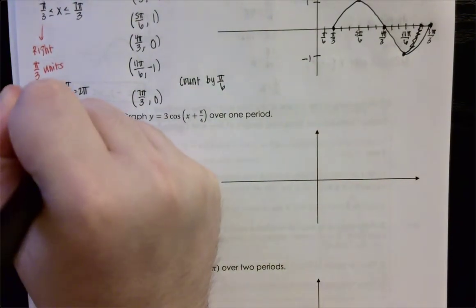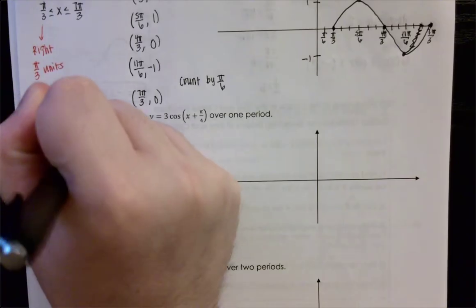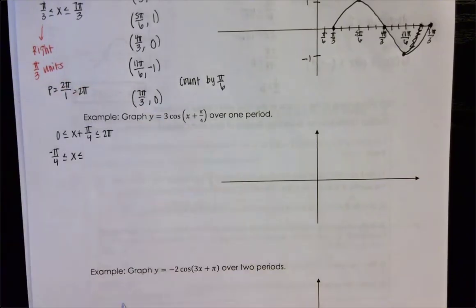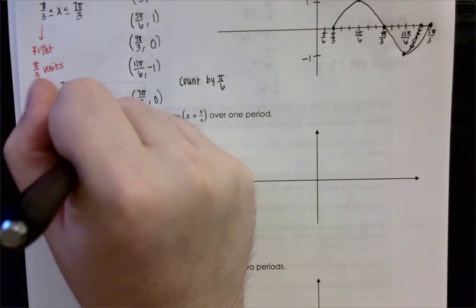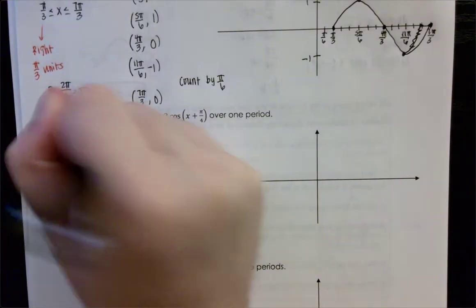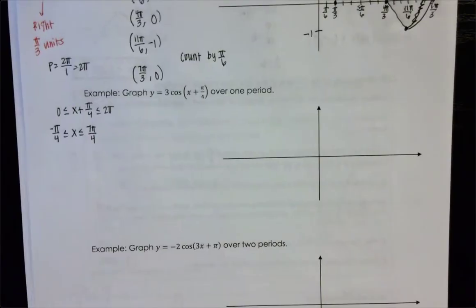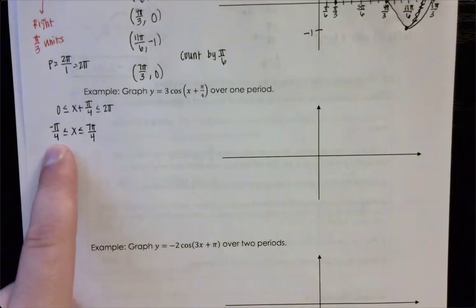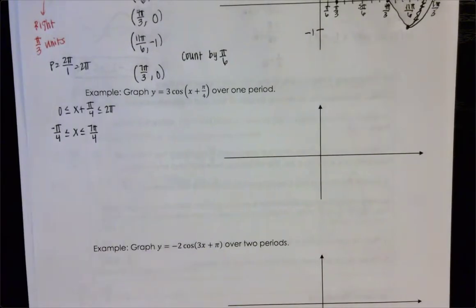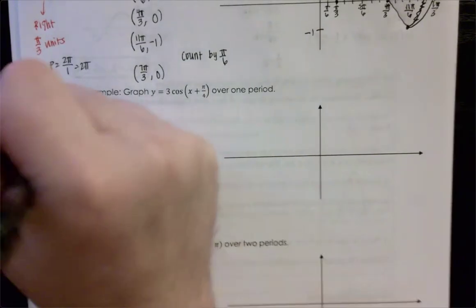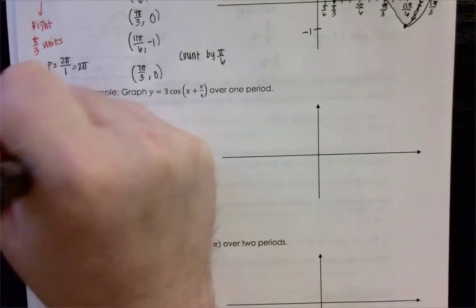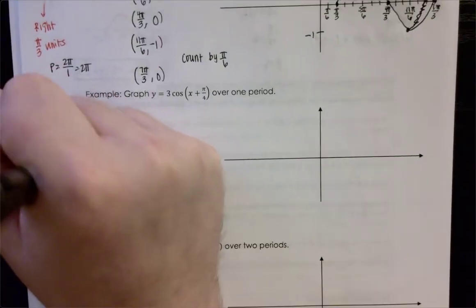Subtract pi over 4 from everything. 2 minus a fourth is going to be 7 pi over 4. Again, this is going to tell you how far it shifted. So this went left pi over 4 units.